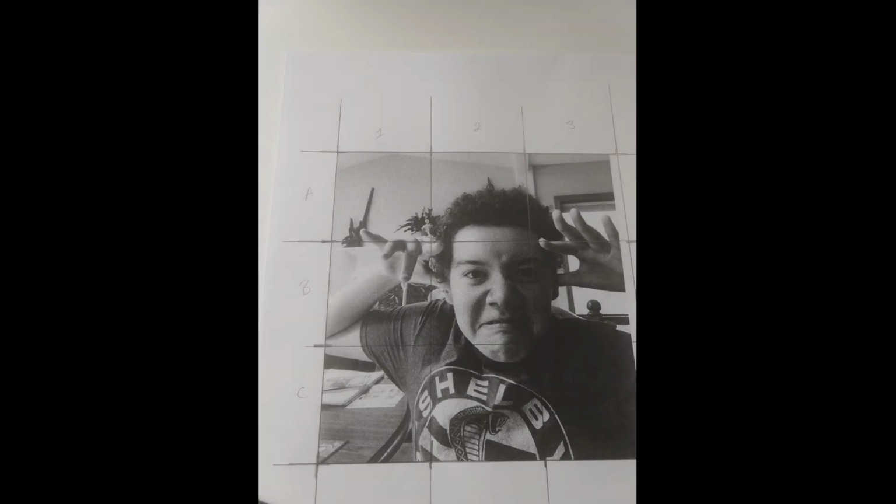You can label your grid using A, B, C, D letters and numbers on the opposite edge. This is great if you have a more complex grid to help you keep track of where you are.